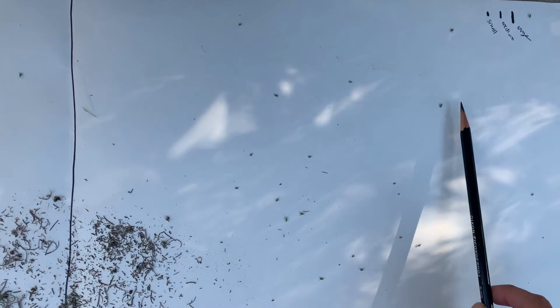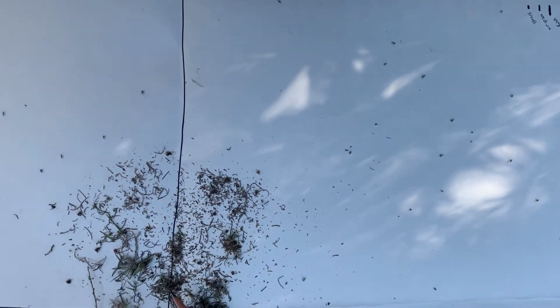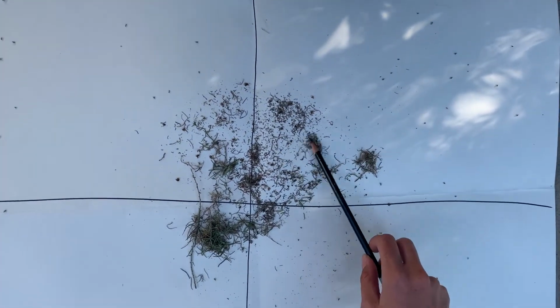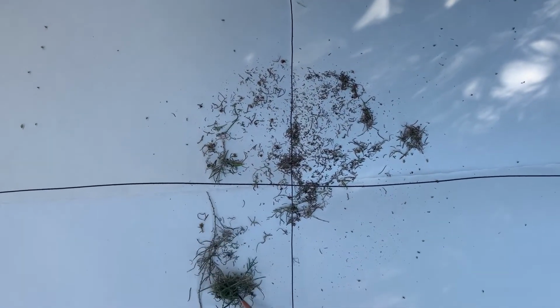So as you can see, there's lots of little bugs crawling around on our beat sheet, and these would probably all be counted as small. If you want, since there's always lots of pieces of plant material, you can maybe push them around with a pencil to get a better look at how many insects are actually inside your sample.